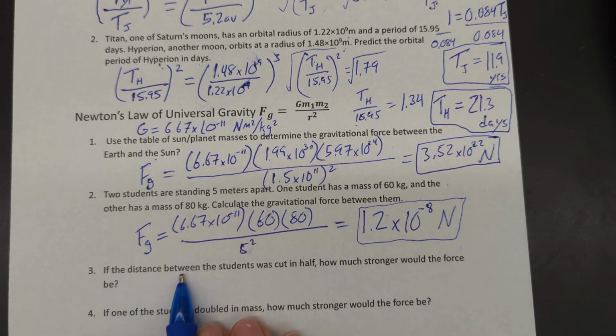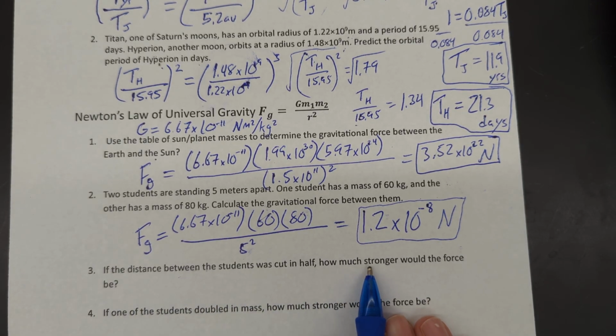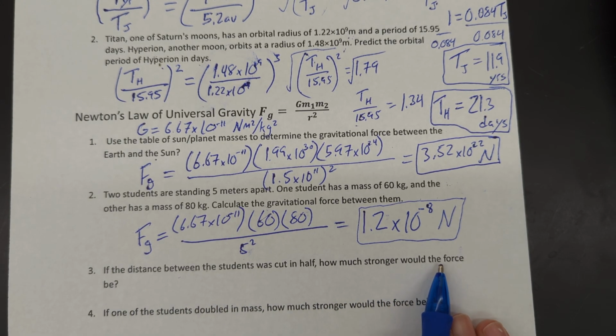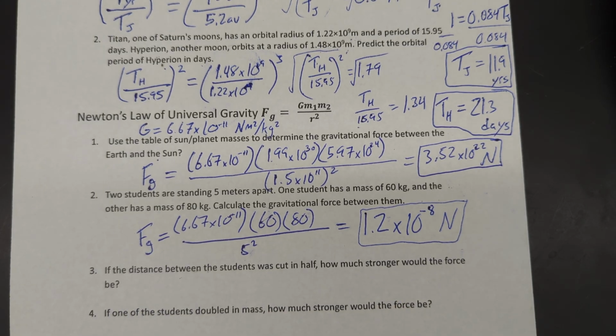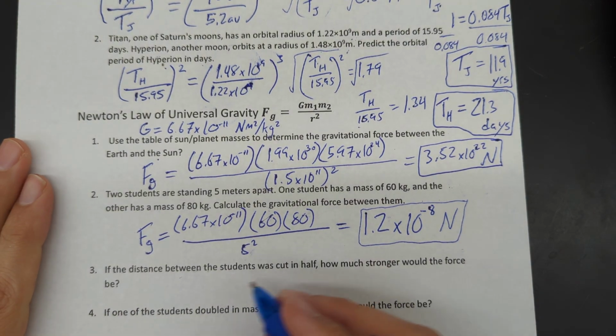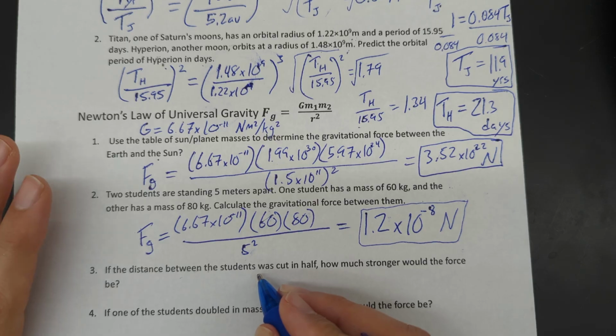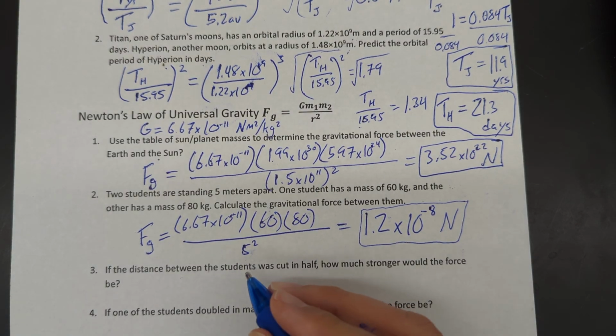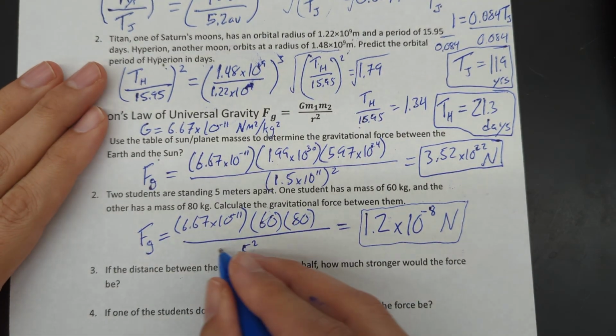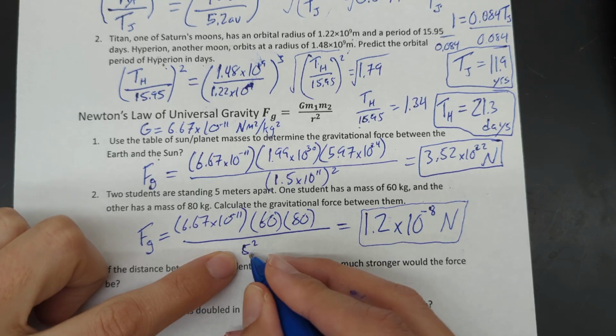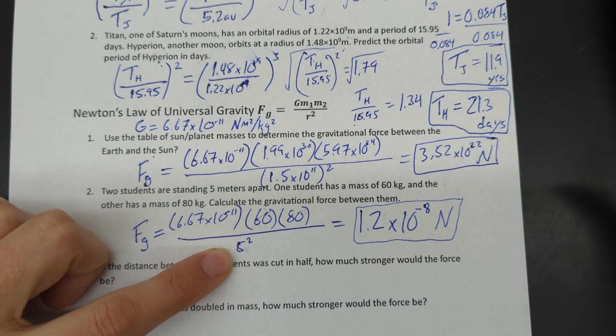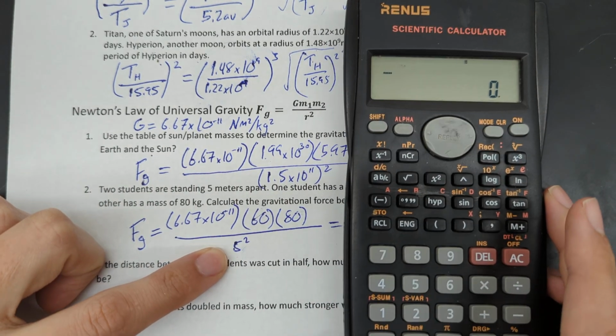All right, if the distance between the students was cut in half, how much stronger would the force be? And we can go through and do this calculation. The distance would be cut in half, so it would be 2.5. So it would be this whole thing, except at the bottom, I'm going to put 2.5 there instead of 5. Let's run this through the calculator again.